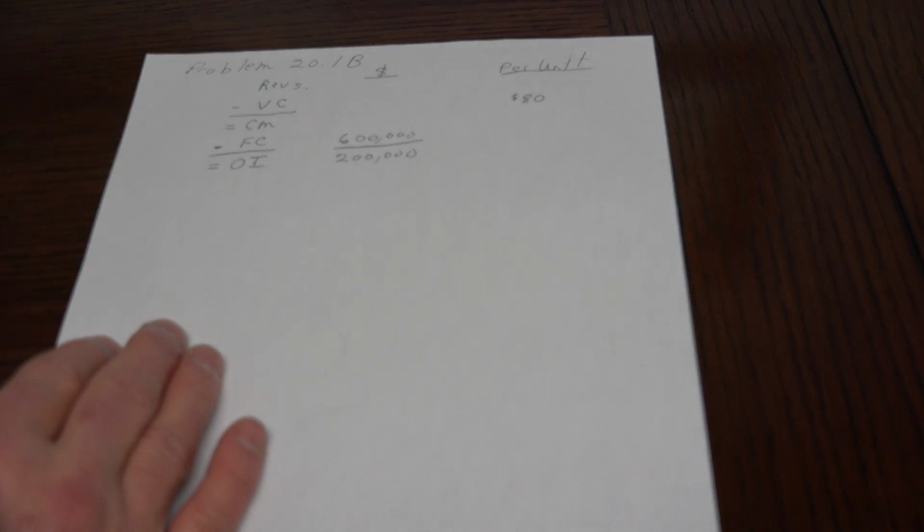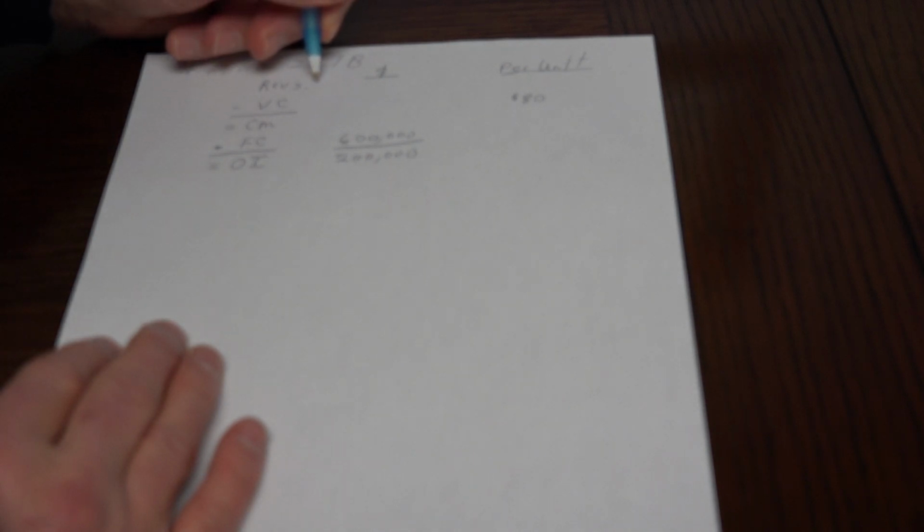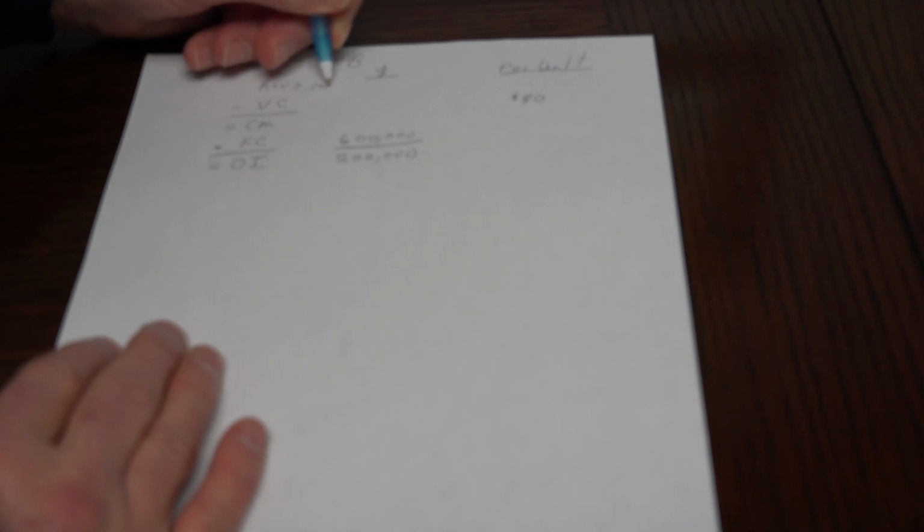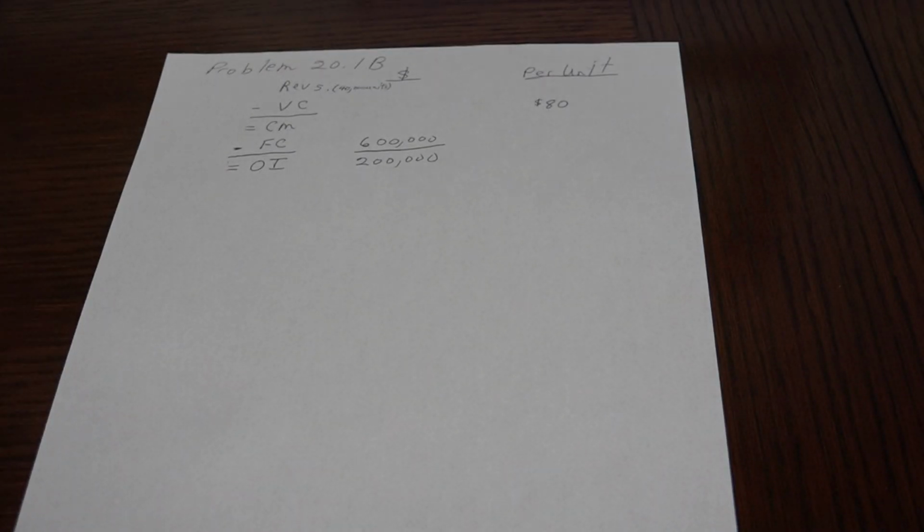And let's see, what else? They talk about selling 40,000 units. Okay? So that's the breakdown of what we know.